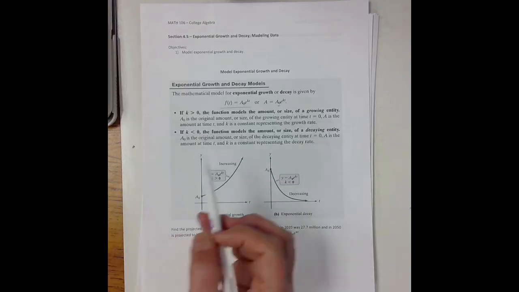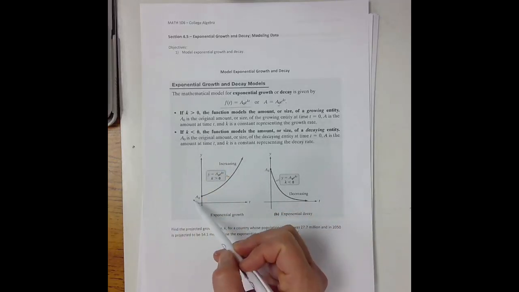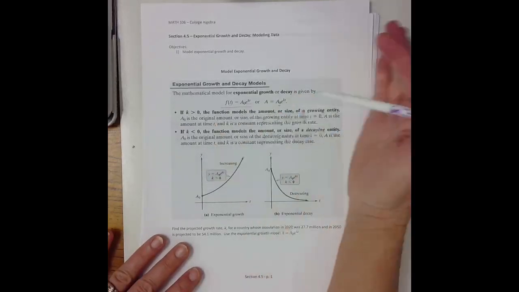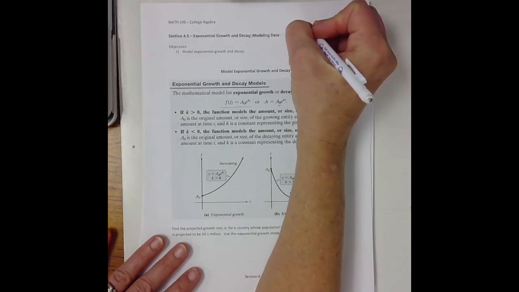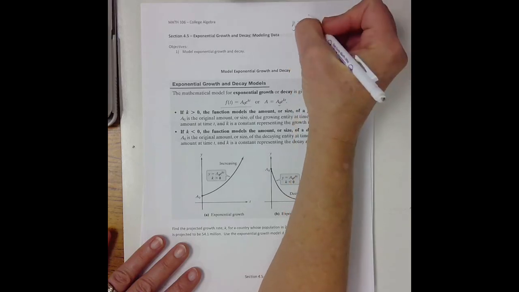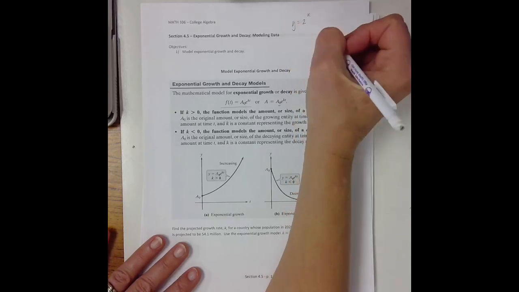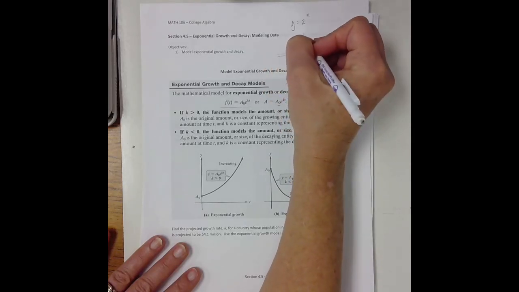If k is a number larger than 0, then it's going to increase. And that makes sense if you remember from when we graphed y equals 2 to the x power. Remember a function a little bit like this.